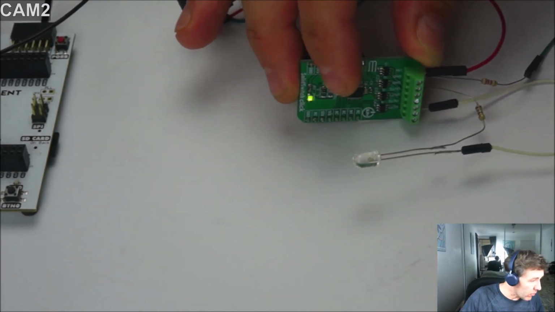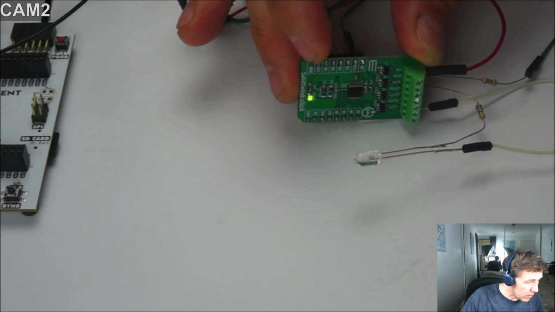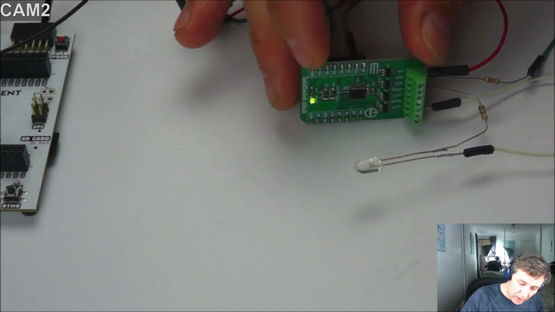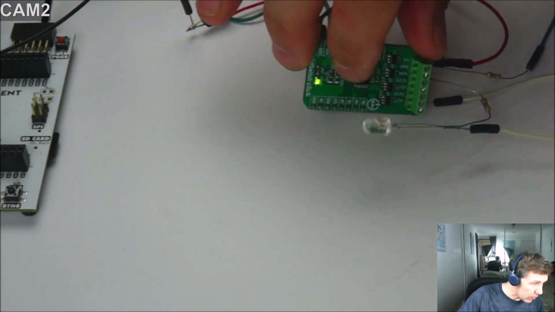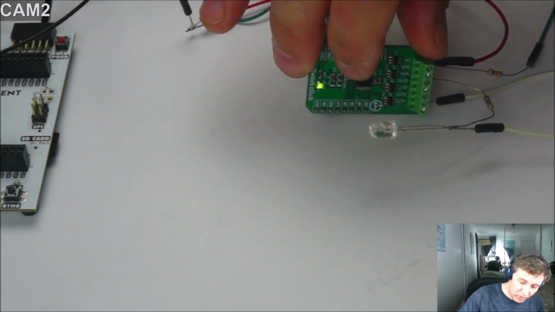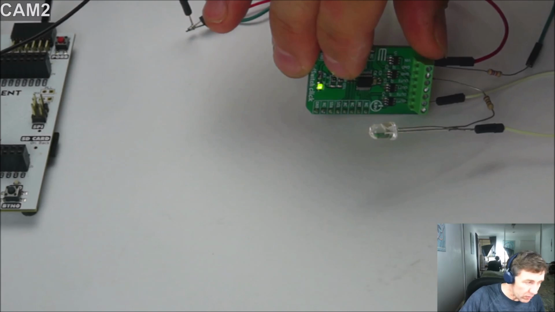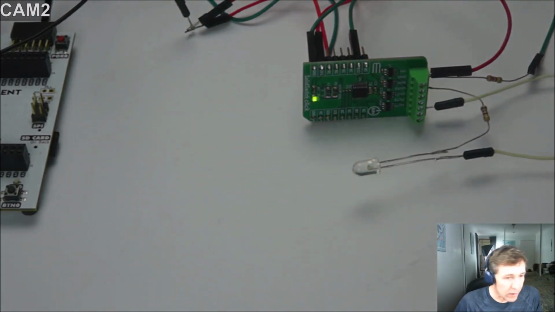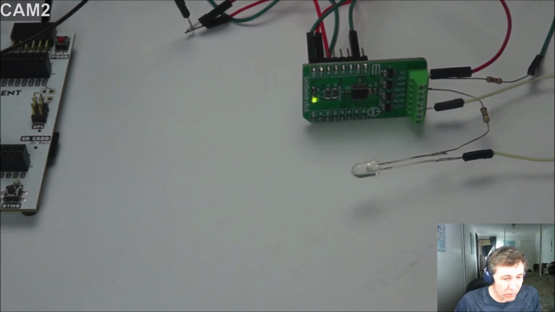Also, the I2C address can be changed by resoldering those resistors, which is also not very convenient. Instead, it could have been done with DIP switches.